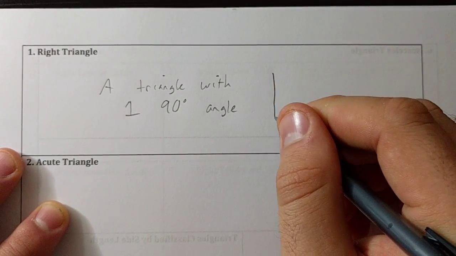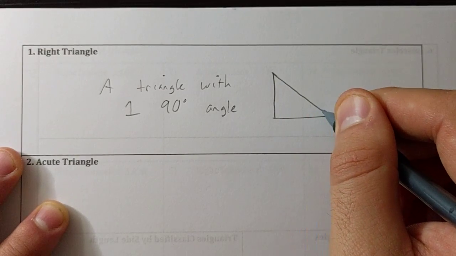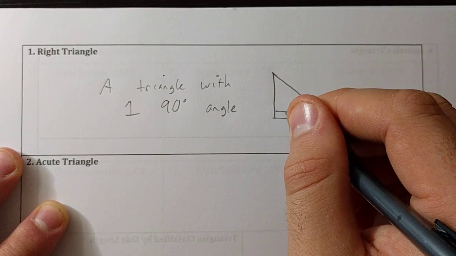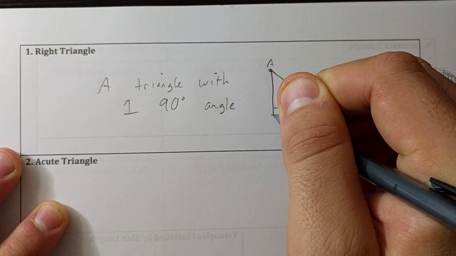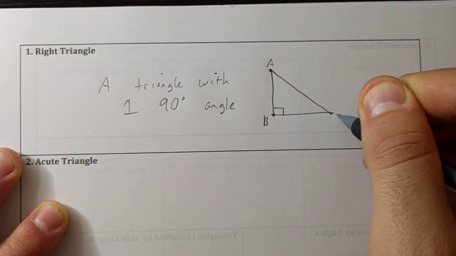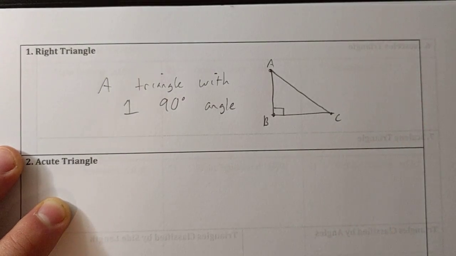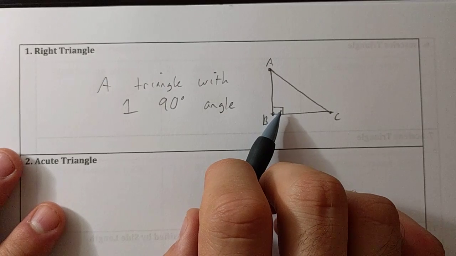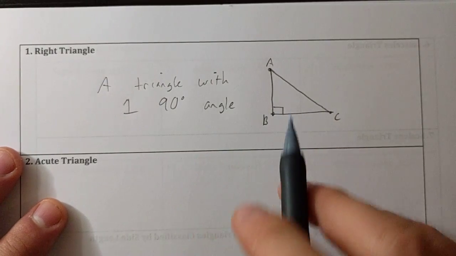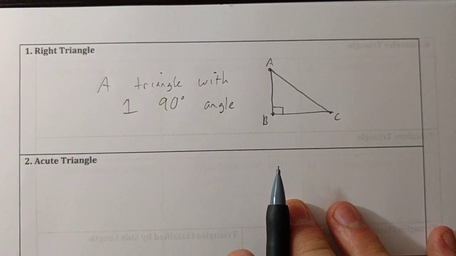And drawing it's pretty simple. Simply draw a right angle and then connect the two ends. And this triangle could be A, B, C. Triangle ABC is a right triangle. It is very important to put that box to designate that it is a right triangle. Otherwise, in the sketch, people are not going to be able to tell that it is a 90-degree angle.